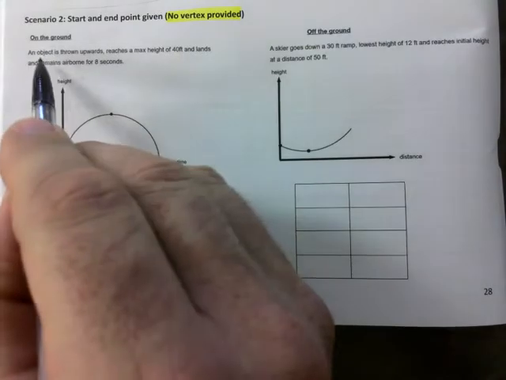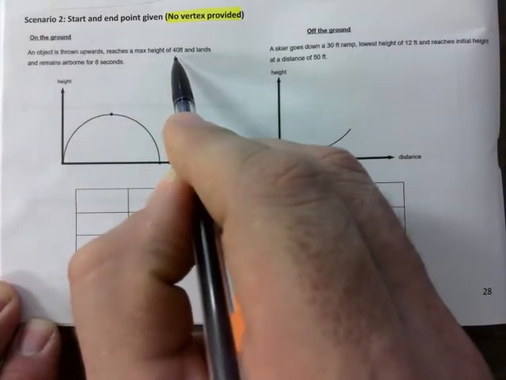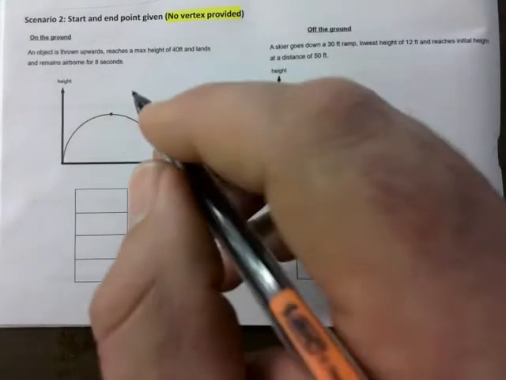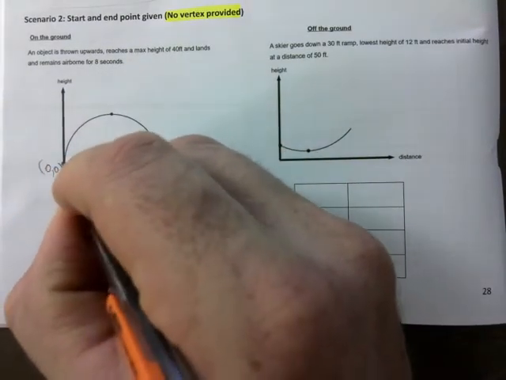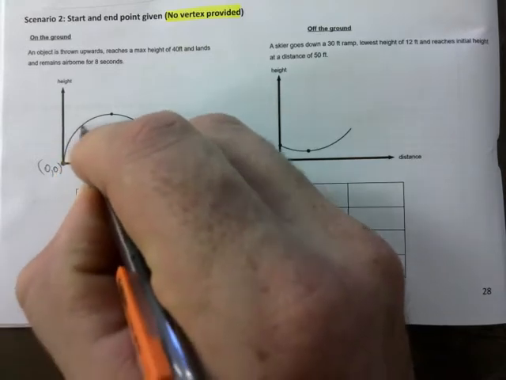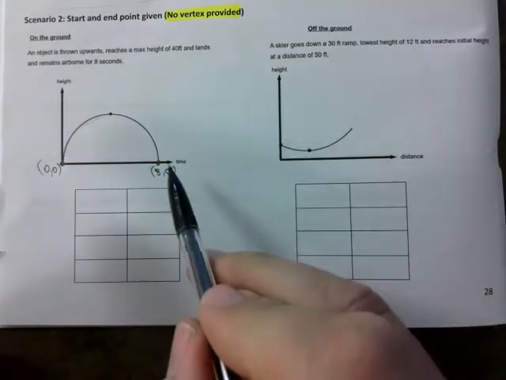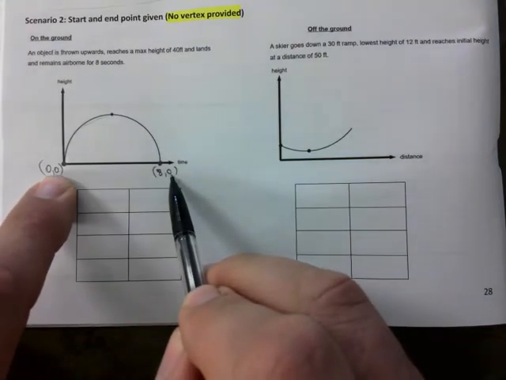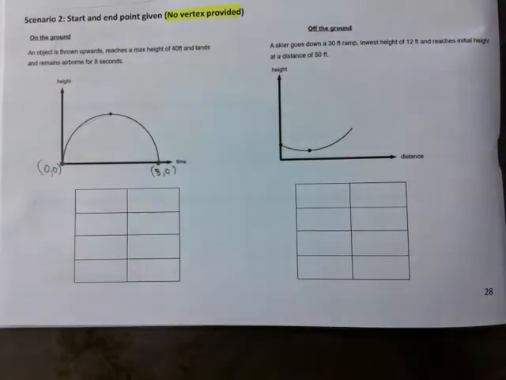On the ground, an object is thrown upwards, reaches a maximum height of 40 feet, lands, and remains airborne for 8 seconds. So that's kind of implying that we start at 0, 0 here. It's thrown up and then hits the ground here at 8, 0. Okay, notice that this is perfect, right? Both heights are 0, so that means that they're across from each other. So in this case, you need to figure out the vertex.